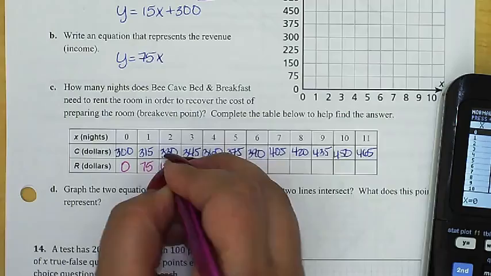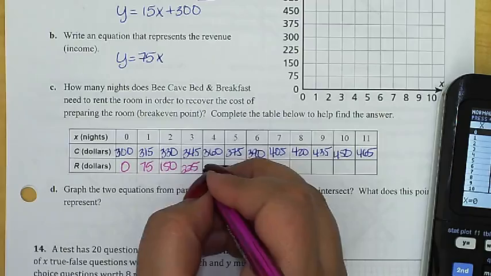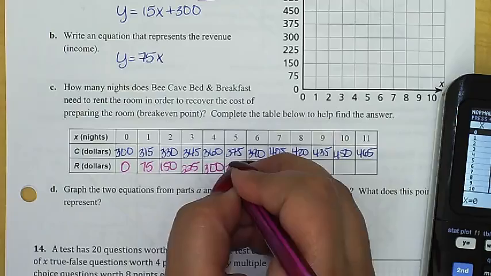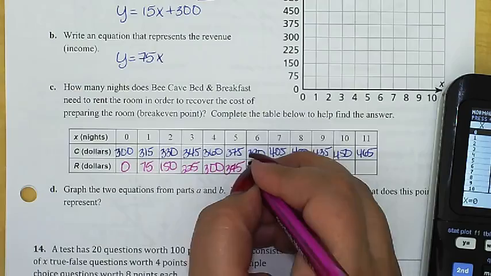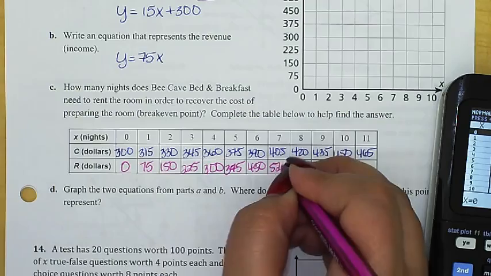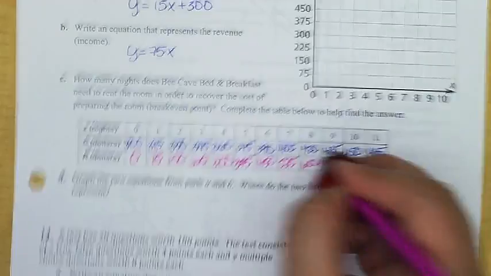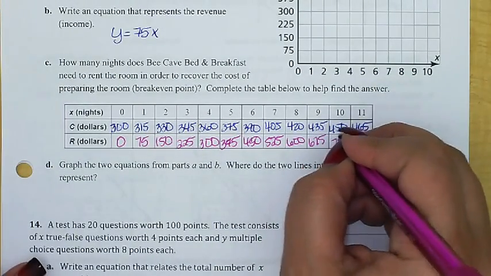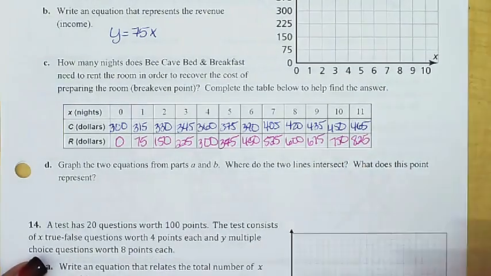2 nights, $150. 3 nights is going to be $225. And then 4 nights, $300. And 5 nights, $375. Okay, and then 6 nights is $450, and you see it's just increasing by that $75 for every night that they have it rented out. And then $675, $750, and $825. So that gives you some good values up to 11 nights, and the pattern would continue.